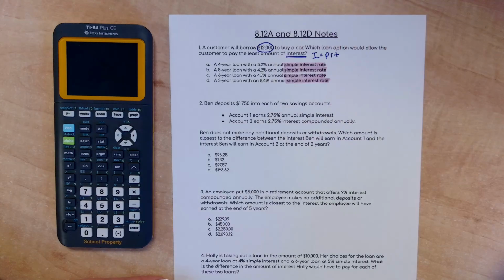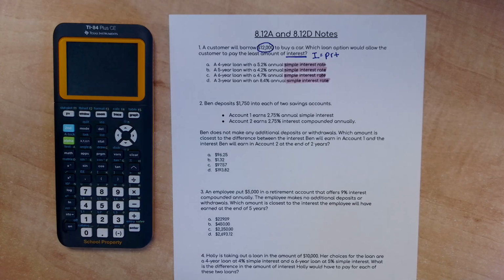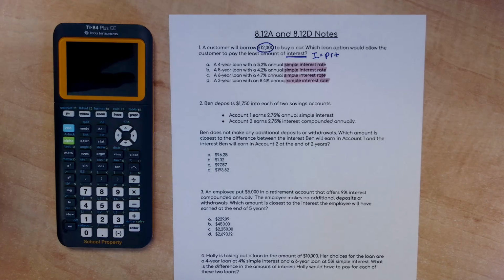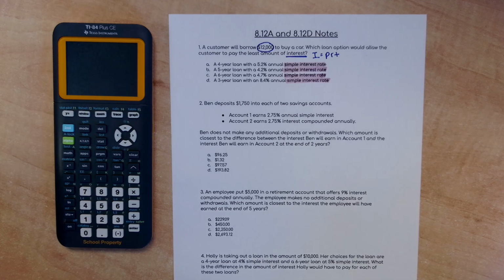So see, sometimes you don't know what the question's asking you for from the question itself. Sometimes you have to identify these things from the word problem. So with that being said, we are going to do that 4 different times. We're going to have to do it for A, B, C, and D. So I'm going to do A with you.